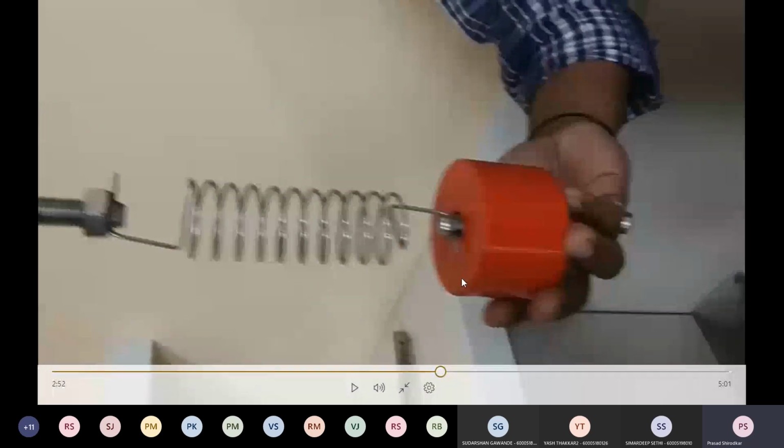You have to record the time for any 10 consecutive oscillations. You don't have to count the time for all the oscillations. Just measure the time for any 10 oscillations or any 15 oscillations, whatever is convenient to you. That I leave up to you. How many oscillations you are going to count is up to you. You have to divide the total time.